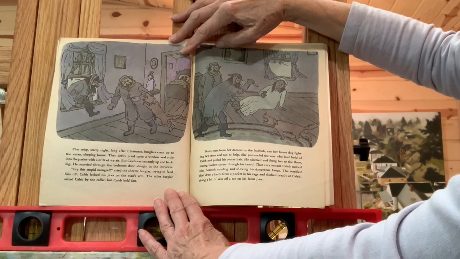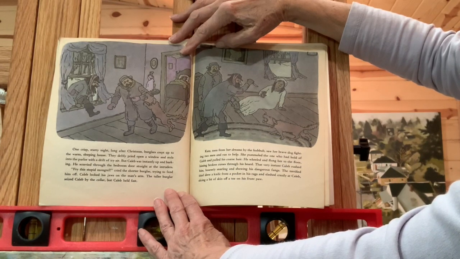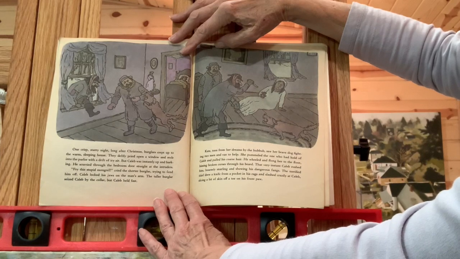"Ah, fry this stupid mutt!" cried the shorter burglar, trying to fend him off. Caleb locked his jaws on the man's arm. The taller burglar seized Caleb by the collar, but Caleb held on fast.